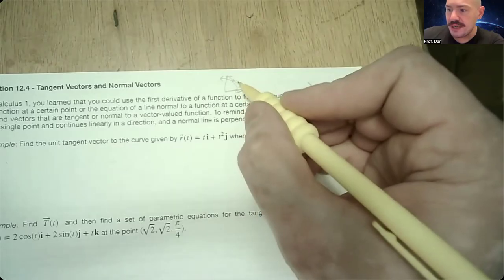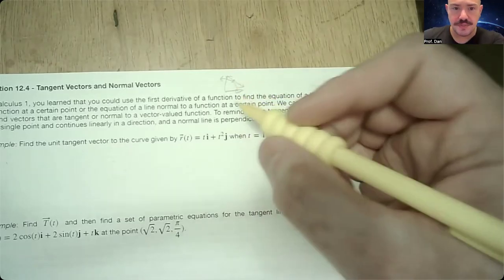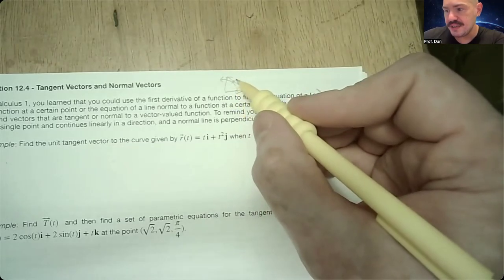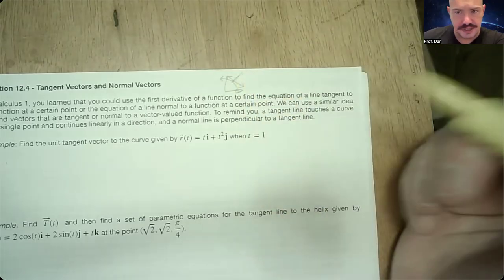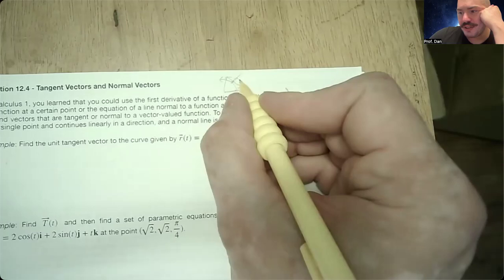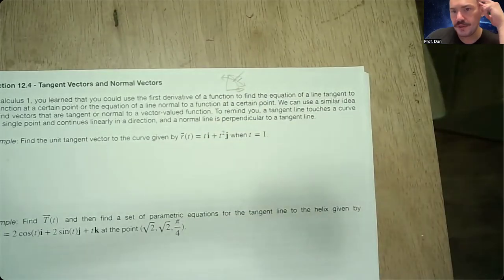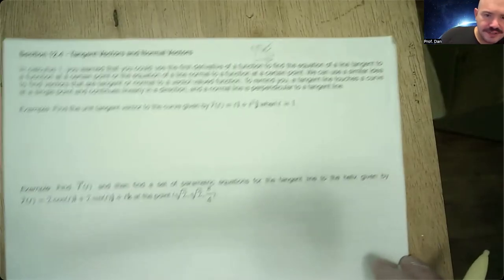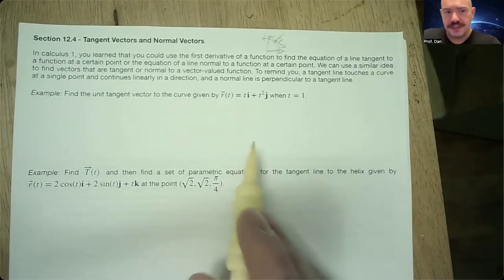Similarly, the normal line would be the line that passes through this point that is perpendicular to the tangent line. And remember, the way that you calculate slope of a perpendicular line is you flip the fraction, you switch the sign. So with that said, let's look at some examples with vector valued functions.